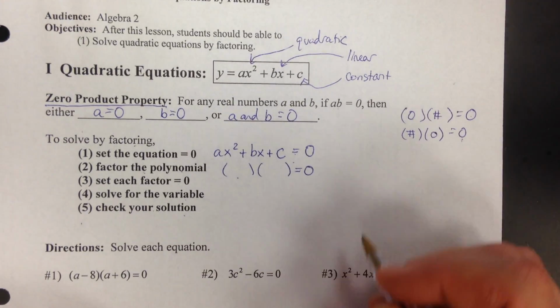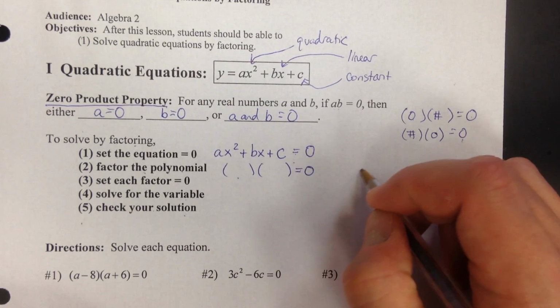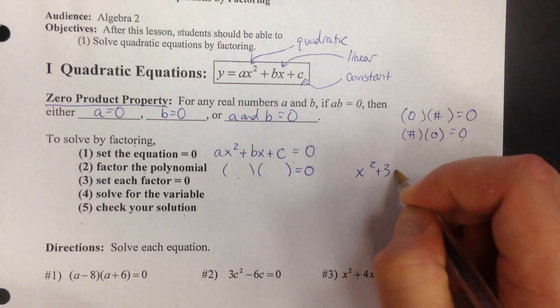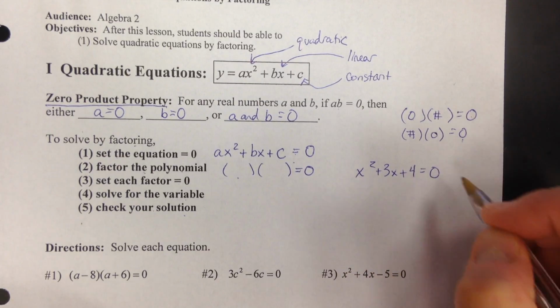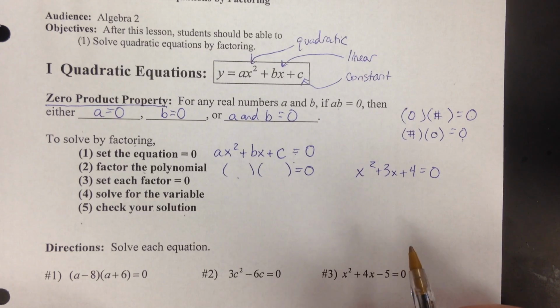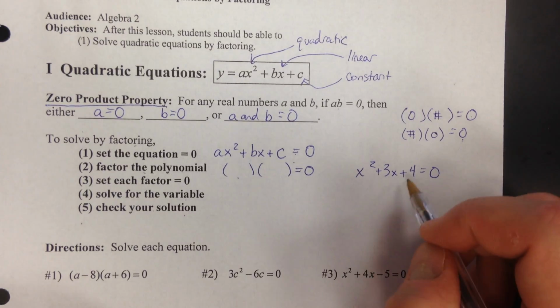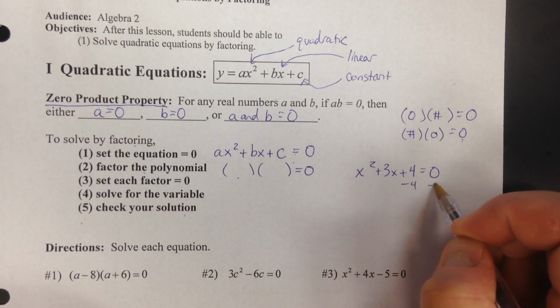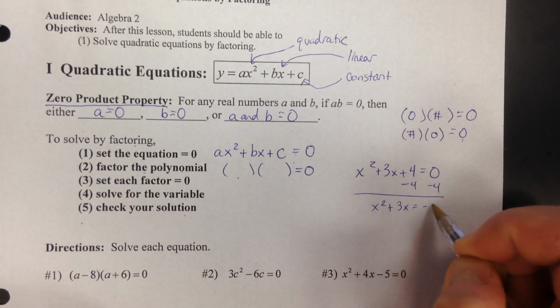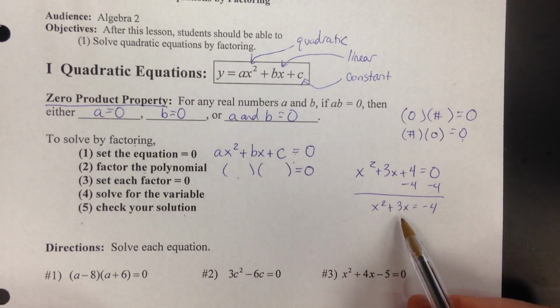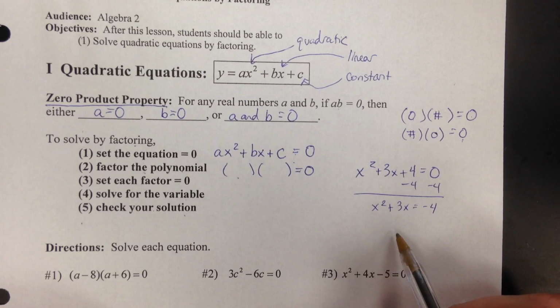If I said x squared plus 3x plus 4 is equal to 0, in the past, what we would try to do is move the constant to the other side. So x squared plus 3x equals negative 4. But where do you go from there? We can't divide by 3. We can't take the square root of both sides.